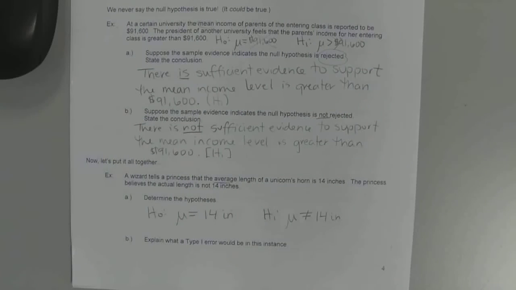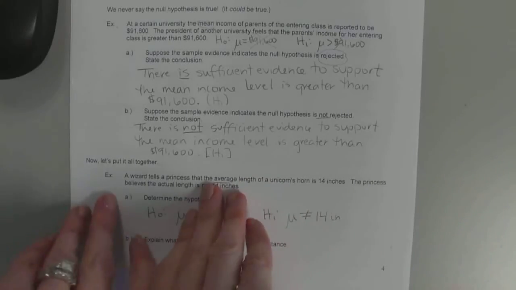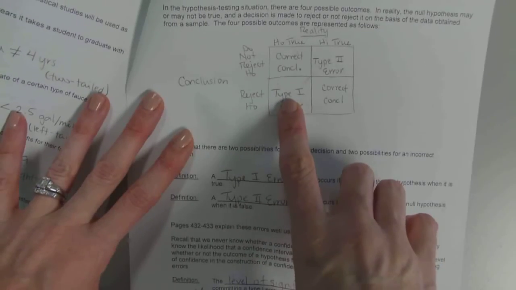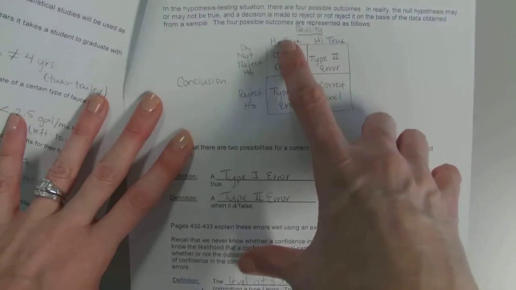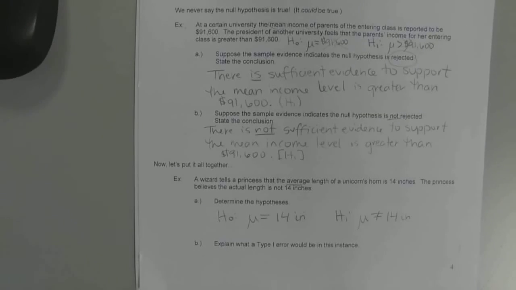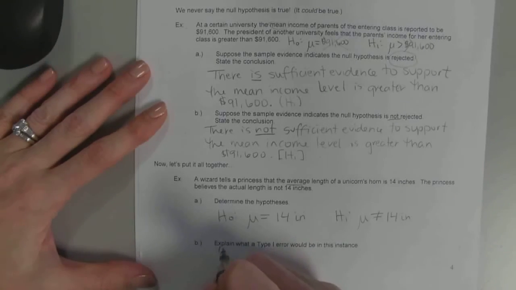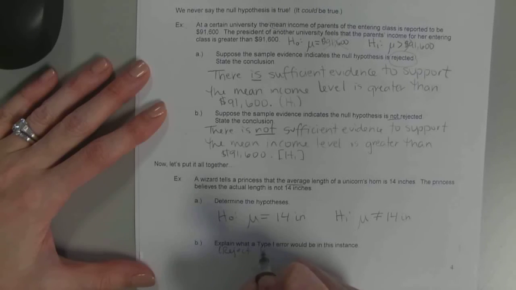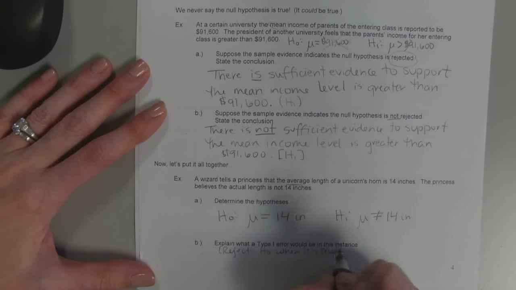All right. Typically, in a hypothesis test, this would not be your next step, but it is a good review for 10.1. What was a type 1 error? That's going back to our Punnett square. A type 1 error was when we rejected the null when it was true. So I'm going to write that in those words, but then we're going to write it according to the problem. So reject the null, reject H naught when it's true.